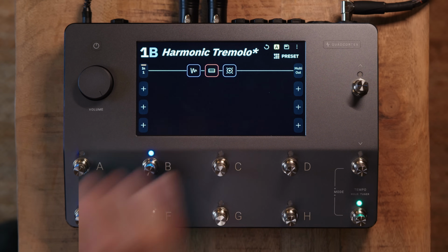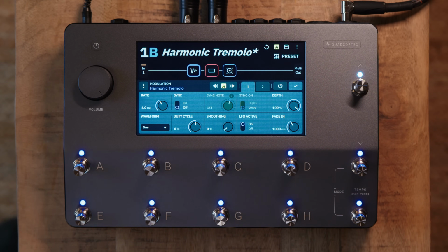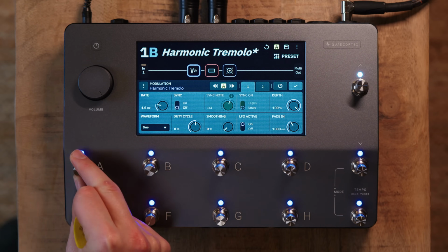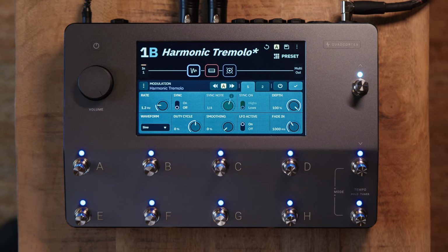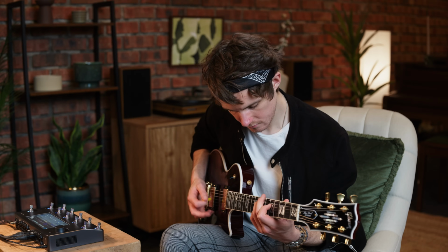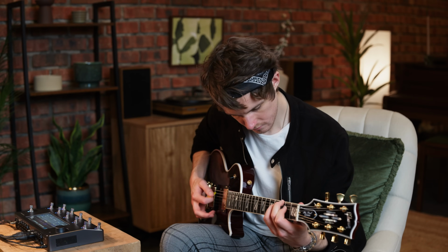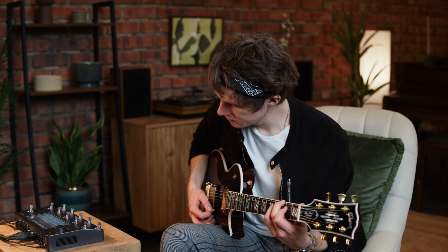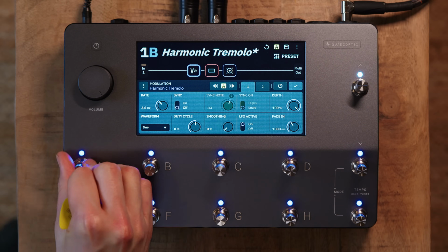When we open up the harmonic tremolo, you'll see the first control is the rate. This is measured in hertz, and it's the rate at which the volume of the highs and lows modulate. We could decrease the rate for a slower and more subtle modulation effect. Conversely, we could increase this for a much more vivid and obvious harmonic tremolo effect.